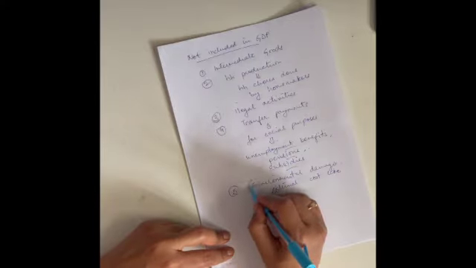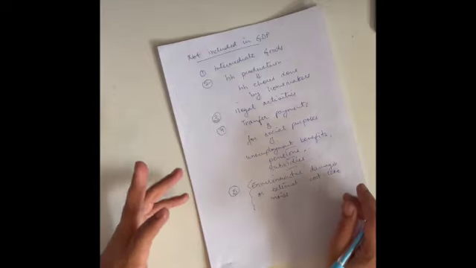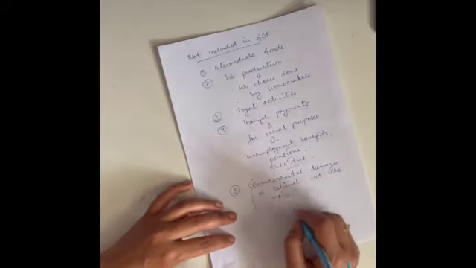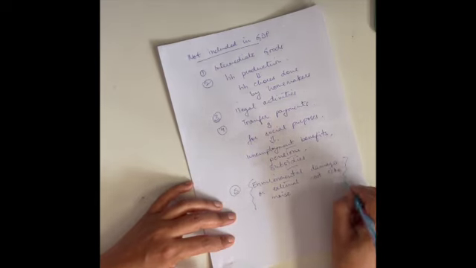So that environmental damage or external cost is not included in GDP.